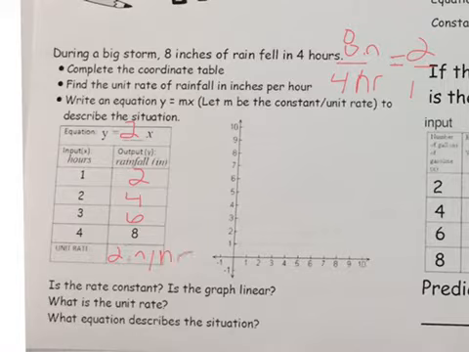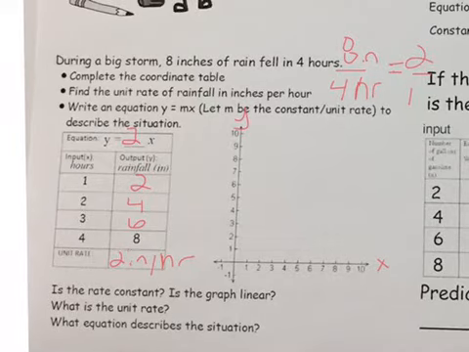Okay? So whenever I go to graph, I look at my graph, and this is my x, and then this is my y. Okay? So what I have to do is I'm going to go over and I'm going to graph. This is an ordered pair. This is like 1, 2.